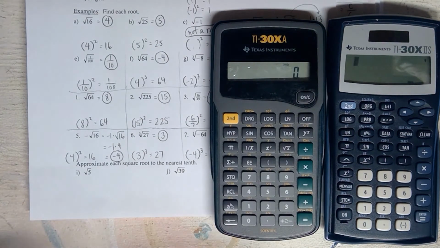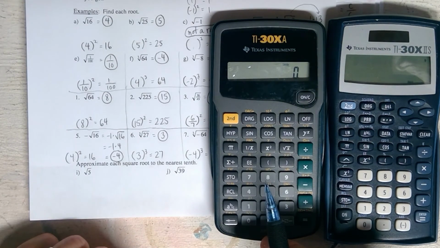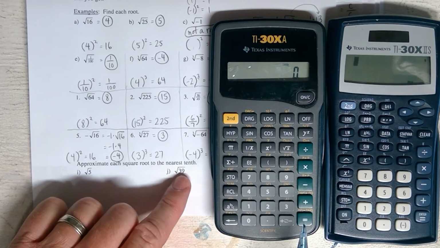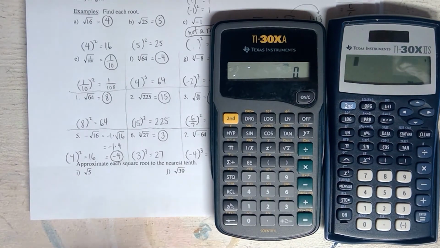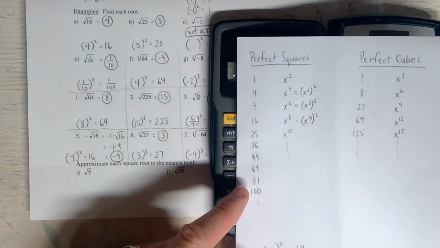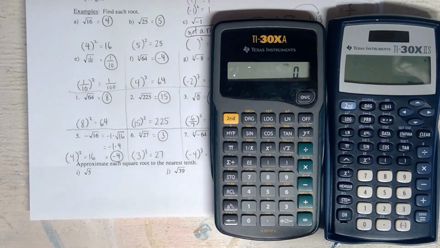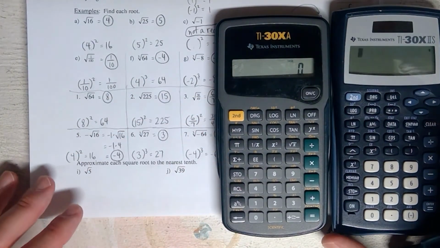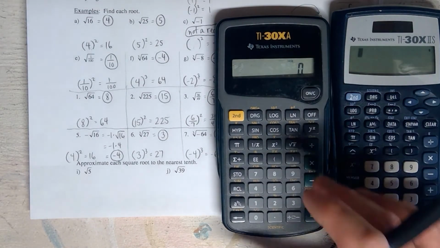Okay, and so that's what happens with these problems. The square root of 39 is the same thing. 39 is not on this list right here. Okay, so it's going to do that same irrational thing. All right, with a big decimal that goes on forever, you got to round it off. Here's how you do it.